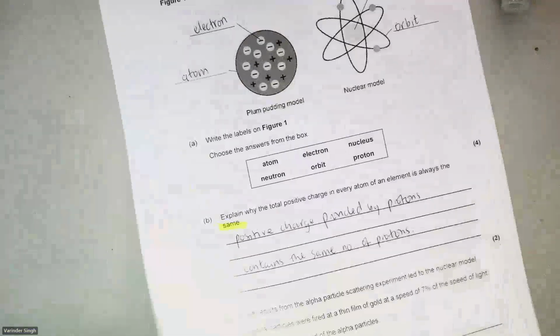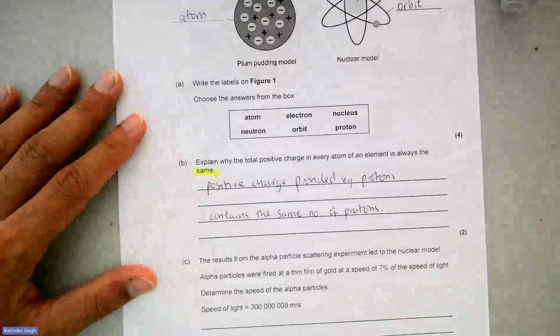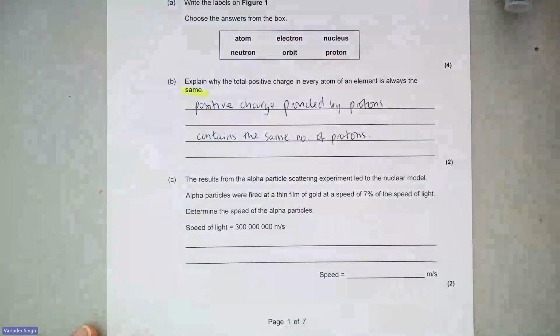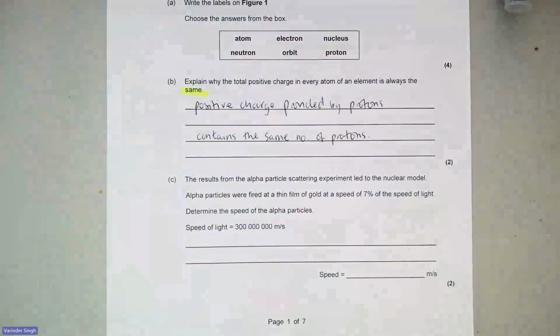Okay, moving on to part C. This is the first of the maths element of this question. It states that the results from the alpha particle scattering experiment led to the nuclear model. Alpha particles were fired at a thin film of gold at a speed of 7% of the speed of light.